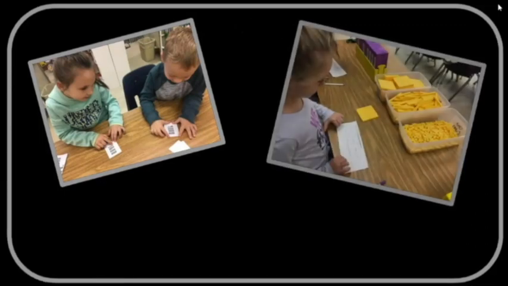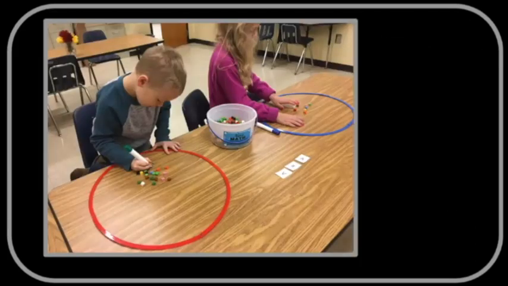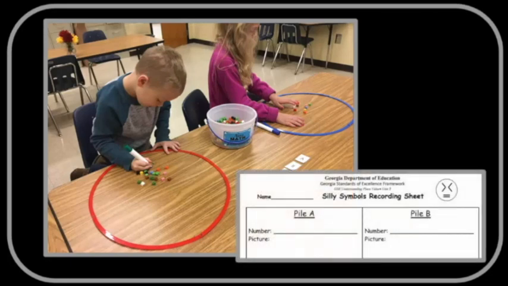In the upcoming series of videos, you will see a variety of examples of how engaging hands-on tasks can be incorporated in first and second grade classrooms to help build a conceptual understanding of comparing numbers. The first activity shows first graders using a task from the Georgia frameworks. Each student grabbed a handful of counters to count and compare.